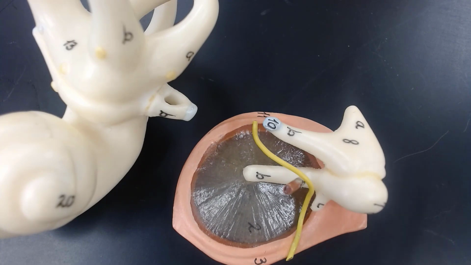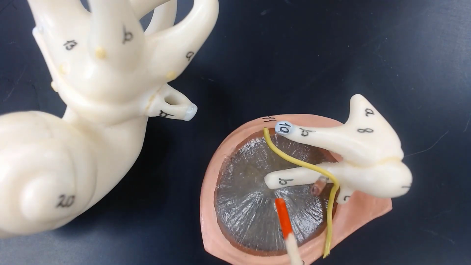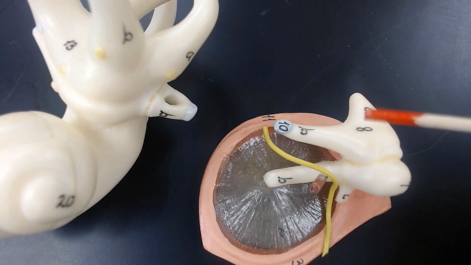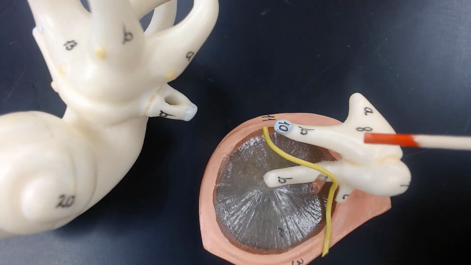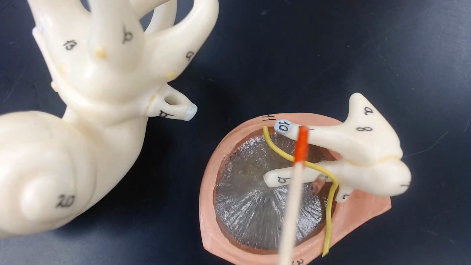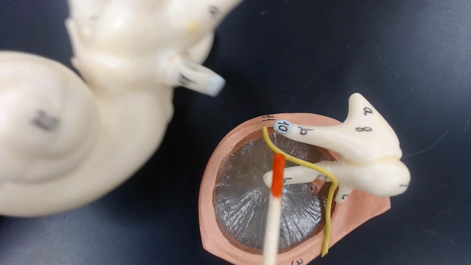The first bone that is attached to the tympanic membrane directly is the malleus. The malleus is then attached to the incus. The incus here has a short arm and a long arm. And here, at 10, this portion of the incus is going to make contact with the stapes.